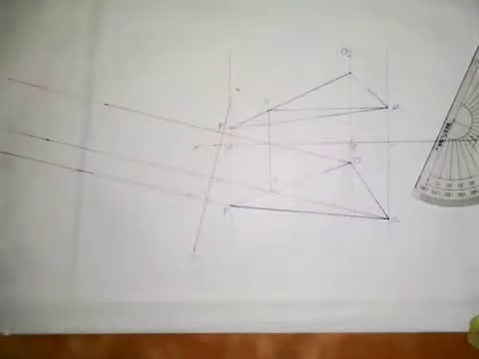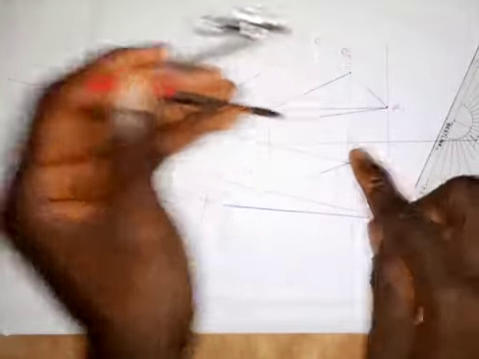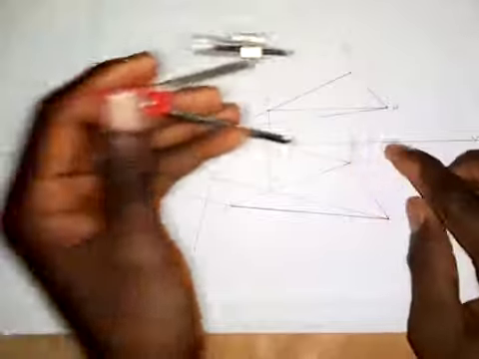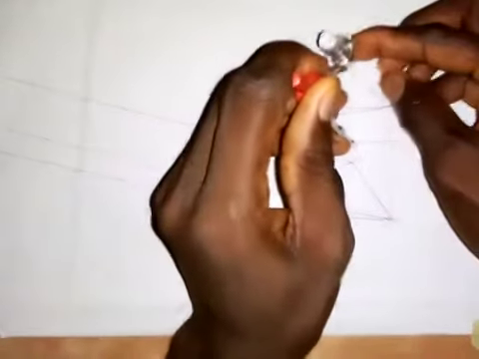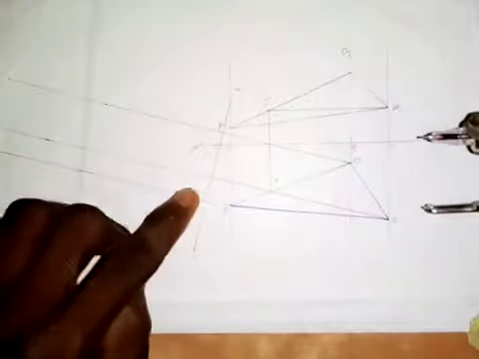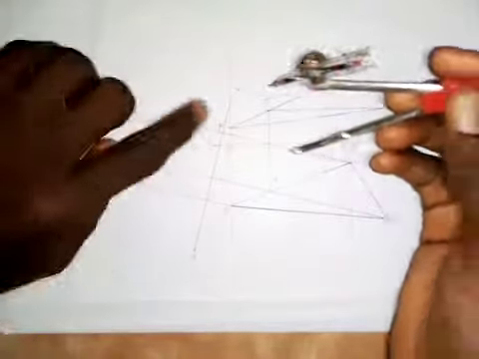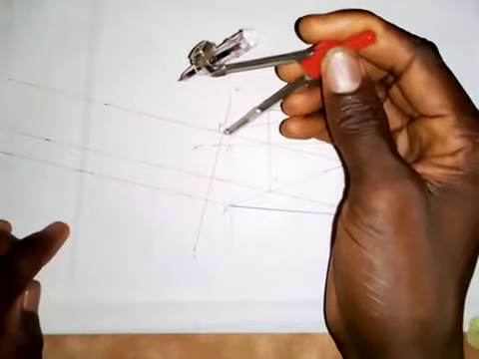Next is that we put it at this point Q on this horizontal line xy. Put it here, and you take this distance from here to here. Where do we have Q? We have Q here. So put it on this x1 y1 line. You put it at this point here, and you make an arc here.